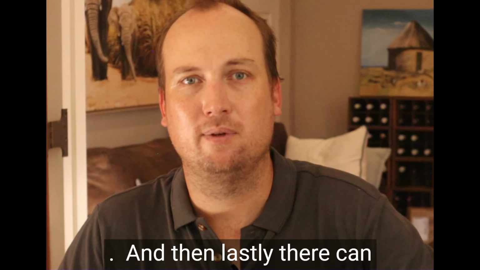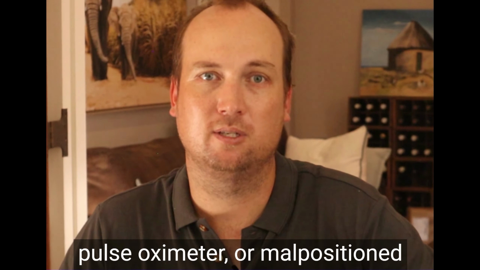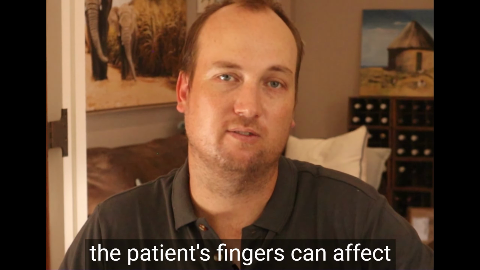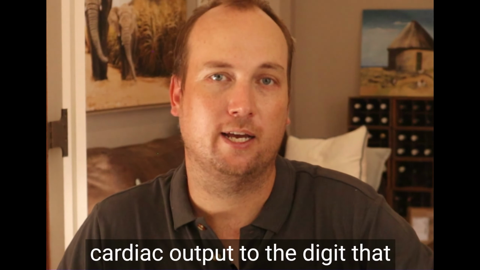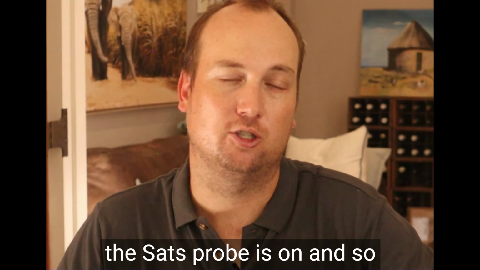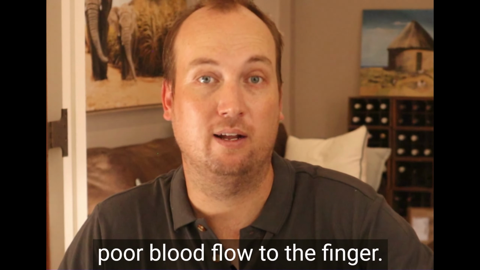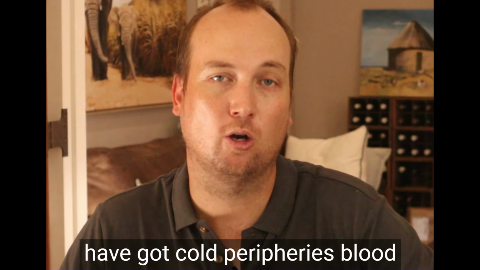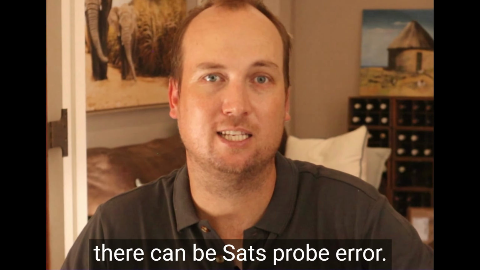And then lastly, there can be equipment issues. So there can be failure of the pulse oximeter or malpositioned pulse oximeter. Nail polish on the patient's fingers can affect the pulse oximeter reading. There could also be low cardiac output to the digit that the SATS probe is on, and so we could be picking up a low saturation because there is poor blood flow to the finger. This also occurs in patients that have got cold peripheries. Blood flow to the area is poor, and so there can be SATS probe error.